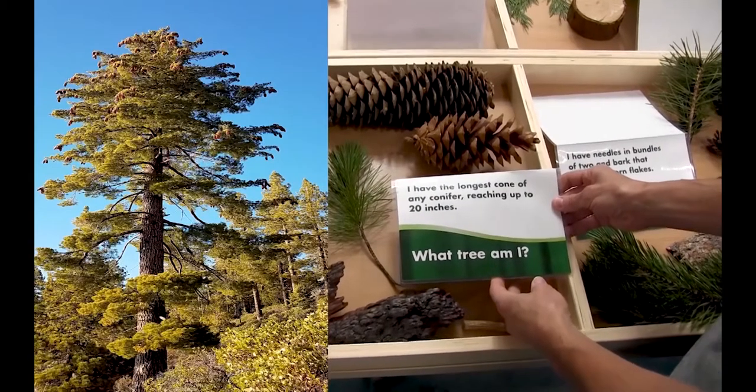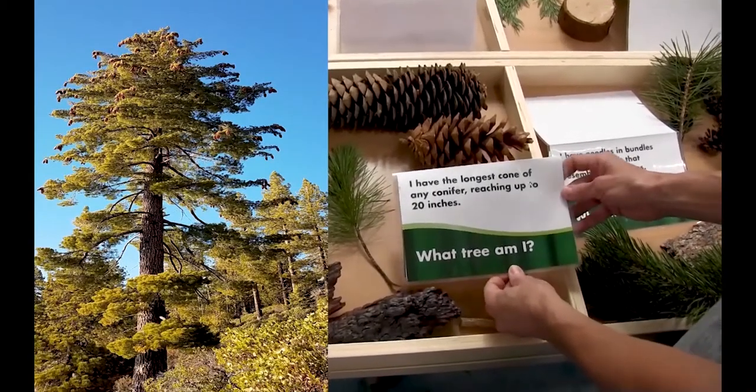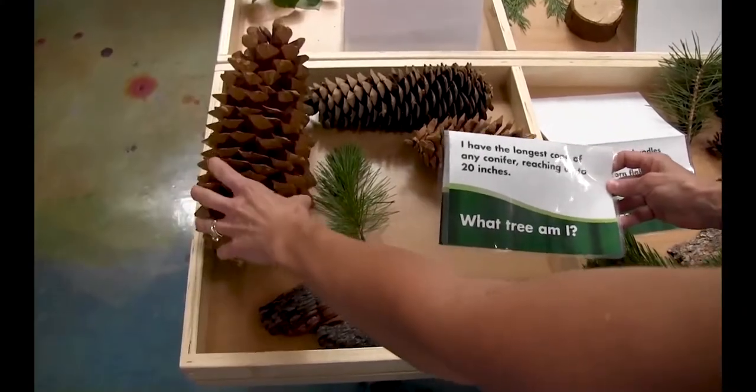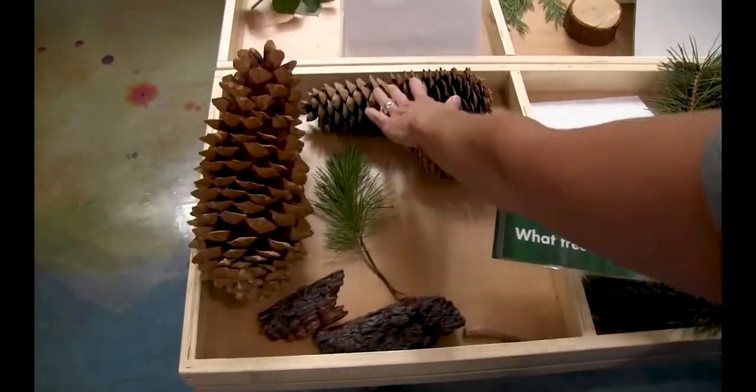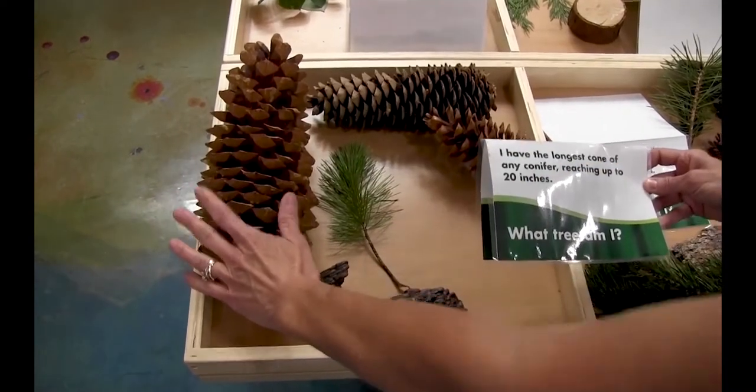Okay, so this is the sugar pine. This is the tallest of Tahoe's trees. It can be almost 200 feet tall, and it has the largest cone. You can see a couple sizes of the cones, but it does get to these quite large cones.